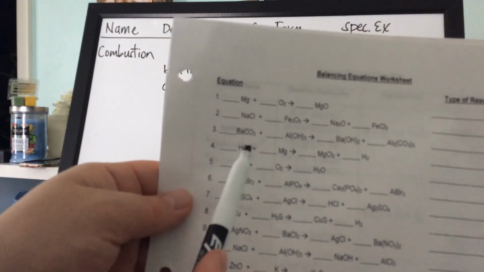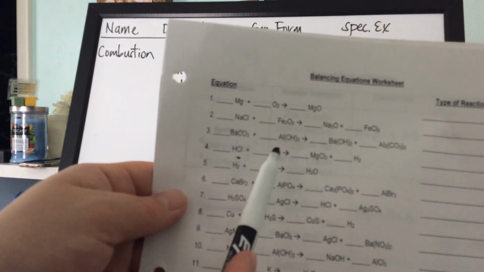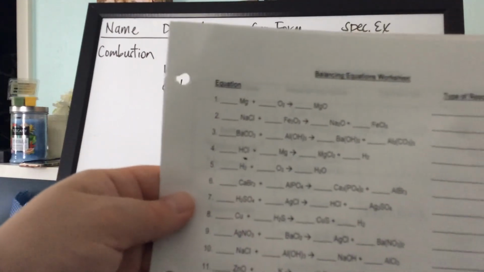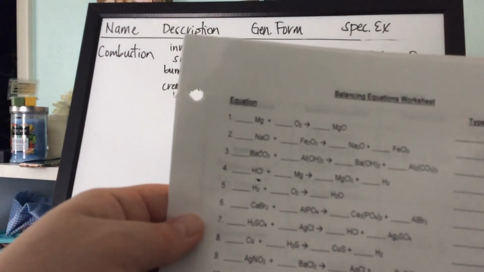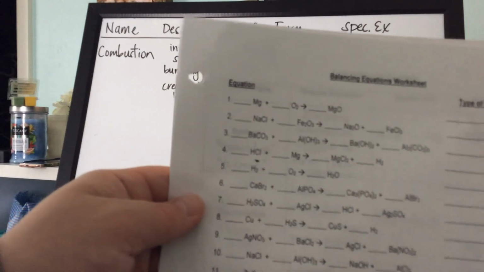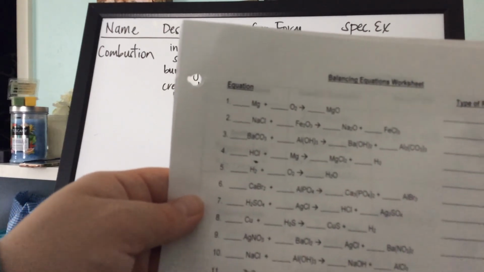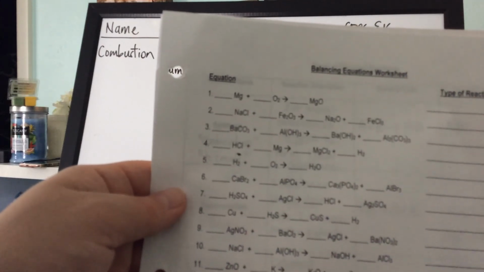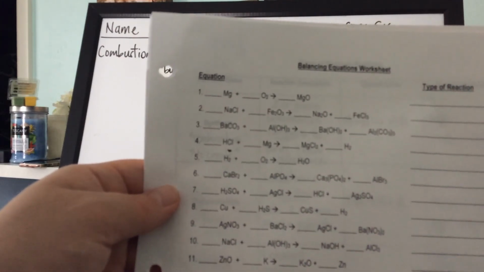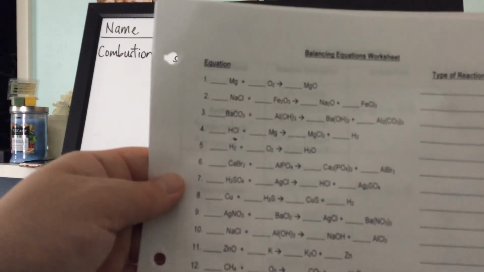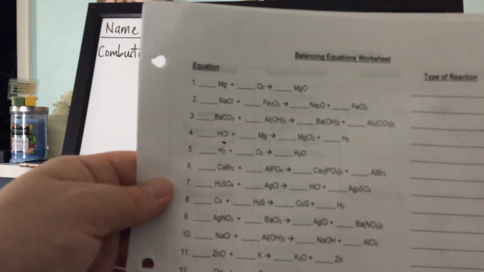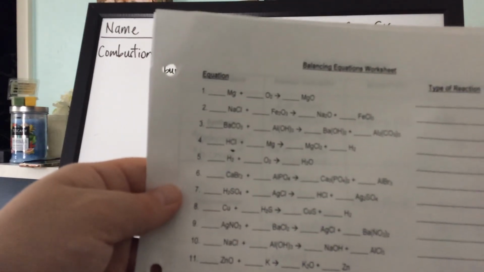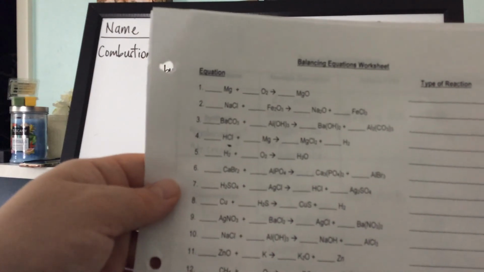Number 4, I have HCl plus Mg, making MgCl2 plus H2. Notice I have a single thing on each side, Mg and H2. So that's a single replacement reaction, so SR. Number 5, H2 plus O2 makes H2O. It's 2 things making one larger thing. That's a synthesis. And number 6, I have no single things. It's a double replacement. They have switched partners, so that would be a DR.